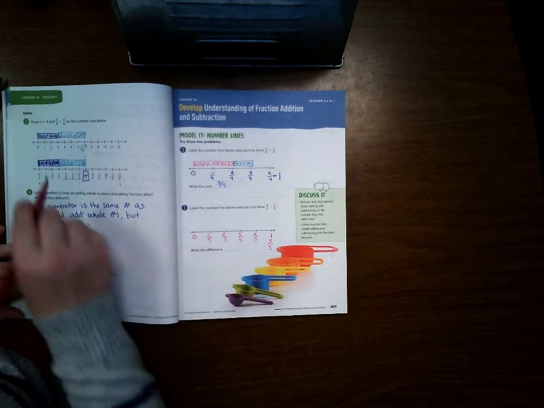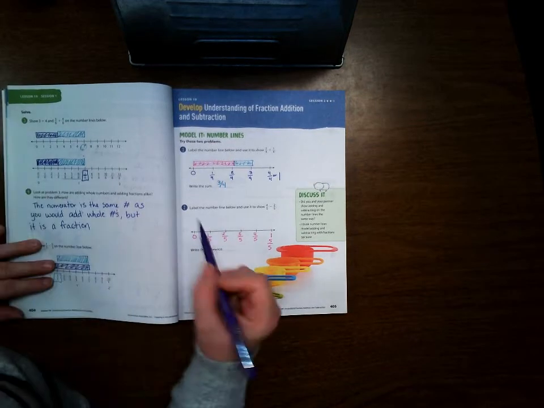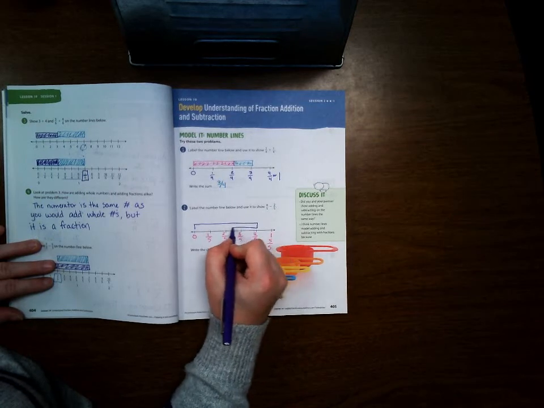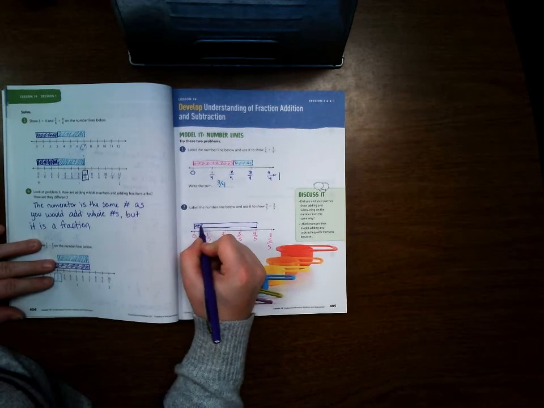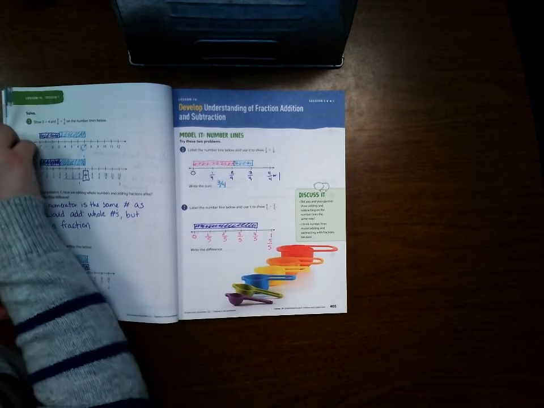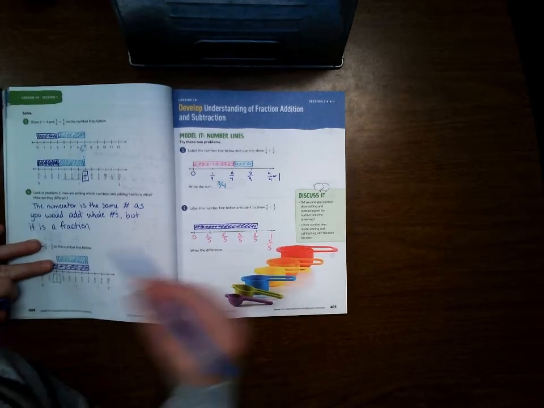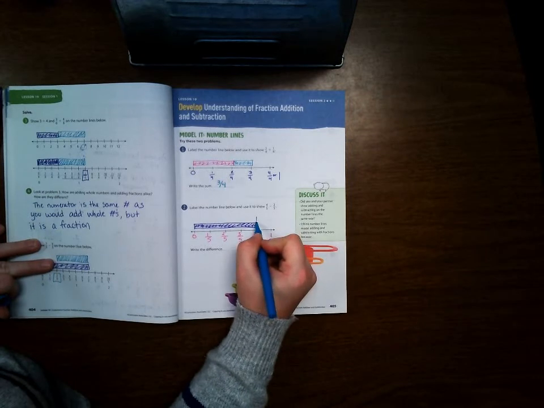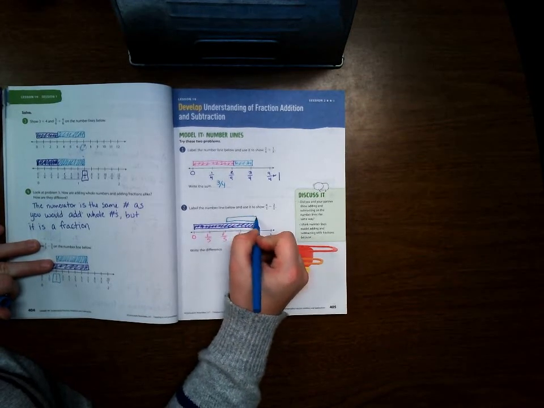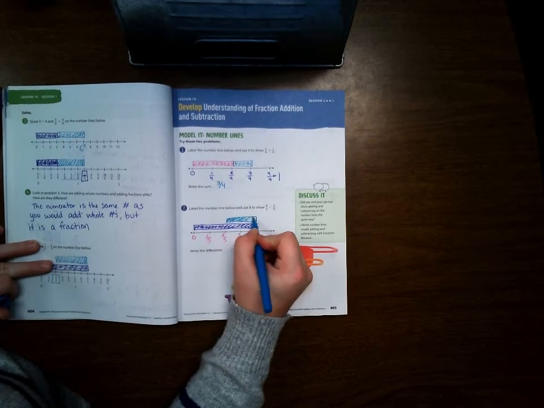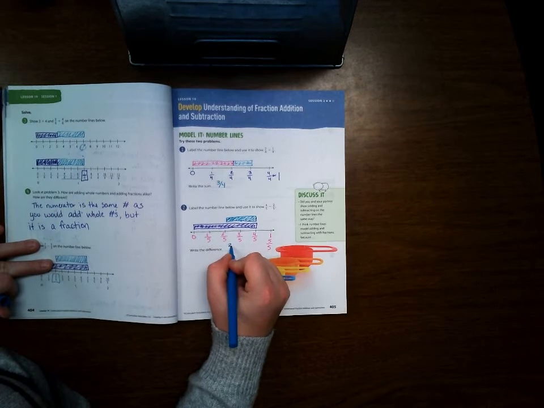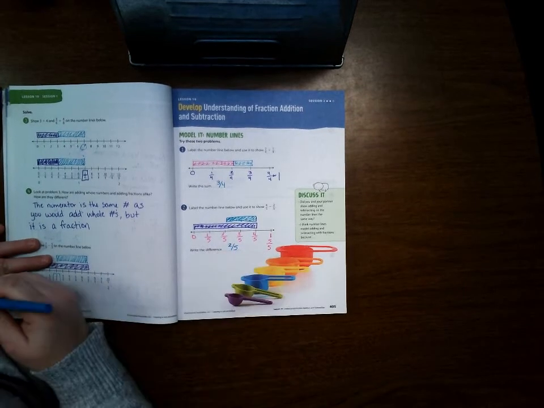Now in here, we're starting with 4/5. And then we're subtracting 2/5. When we subtract, we start down here at the end where we finished, and then we go backwards. And we see that our difference is 2/5.